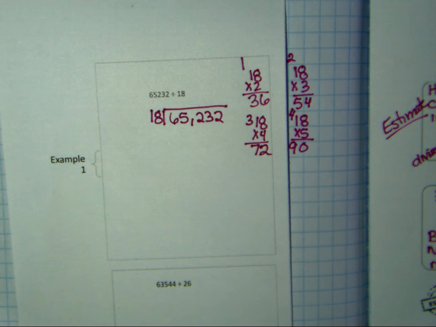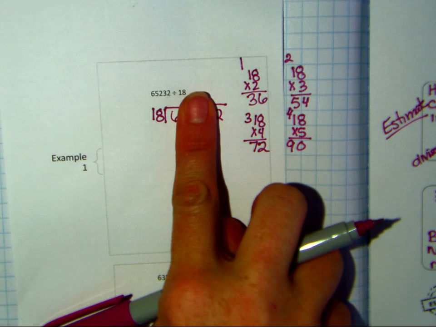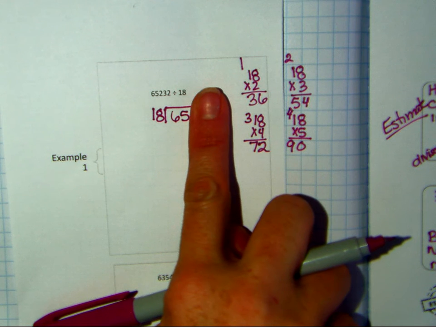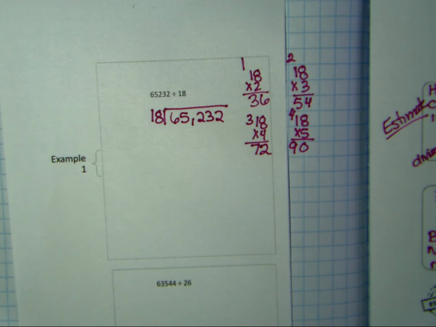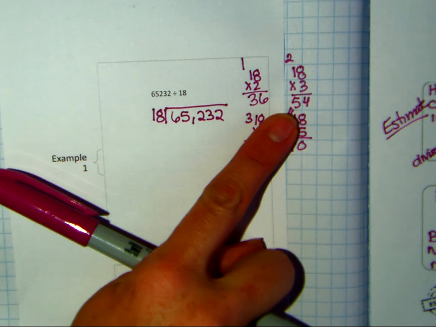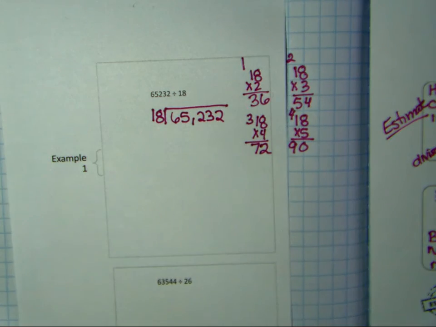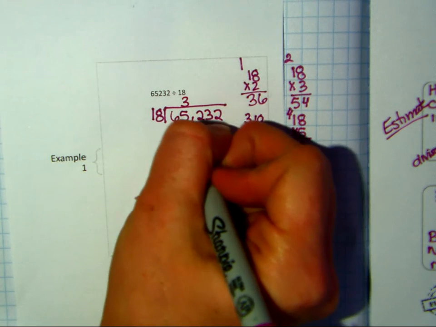Alright. So I'm going to see, does 18 go into 6? Class? No. Does 18 go into 65? Yes. Who would like to give me a guess, an estimate on how many times? Hayden McCluskey? 3 times. How did you know that? Because 18 times 3 is 54. Did I already do that problem and have it over here ready to go? Yes. So I'm good to go. Okay, so 18 times 3 is 54.